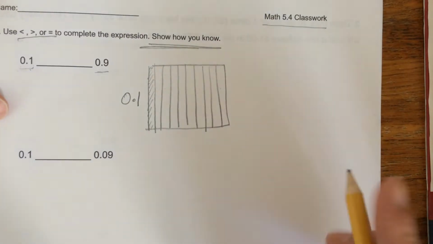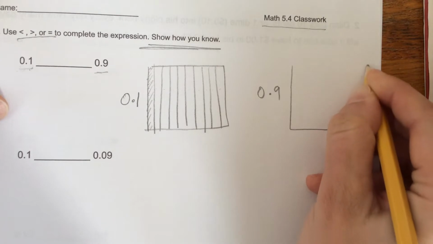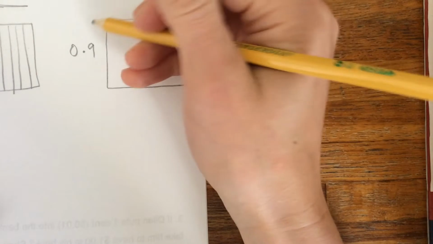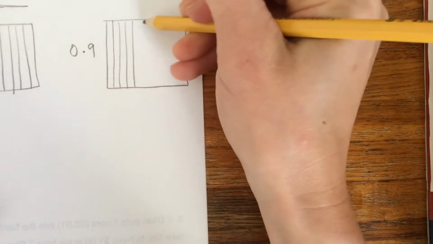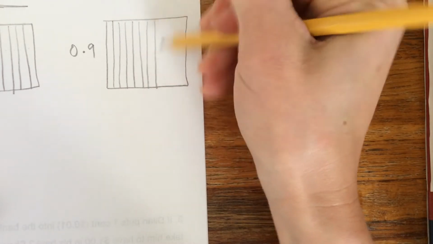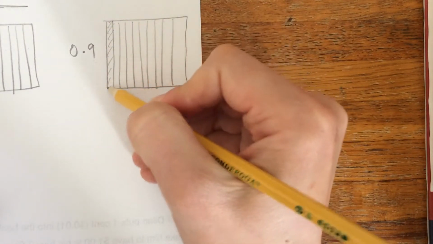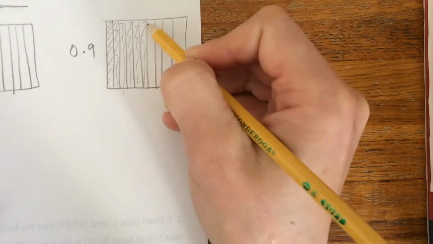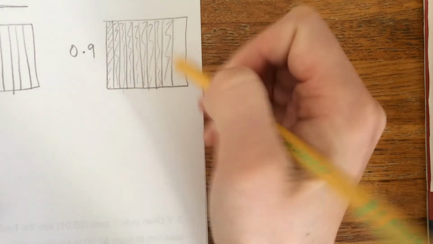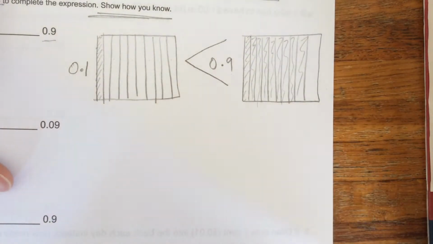I'm going to slide this a little. Now I want to draw 0.9. So again, I am going to draw another rectangle, and practice my expert drawing skills. 10, 20, 30, 40, 50, 60, 70, 80, 90, 100. And it's 9, so we do 1, 2, 3, 4, 5, 6, 7, 8, 9 tenths. And this is where I can see that this is my bigger decimal.